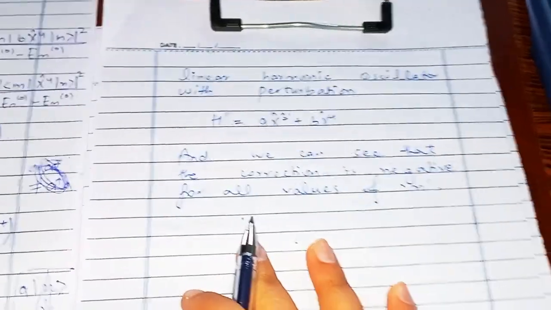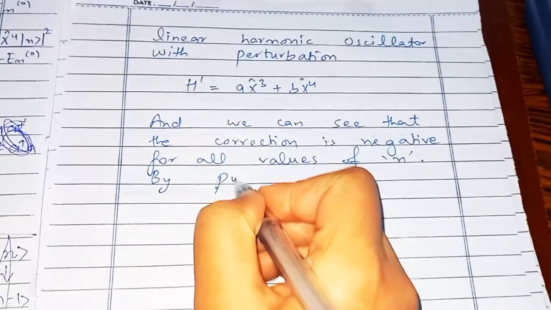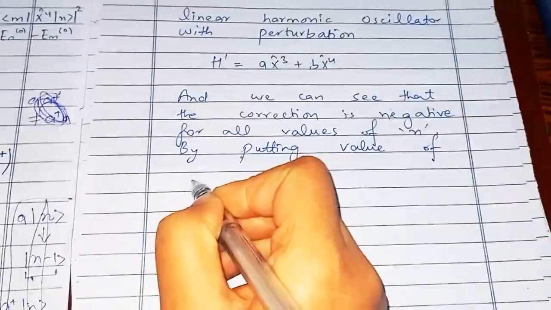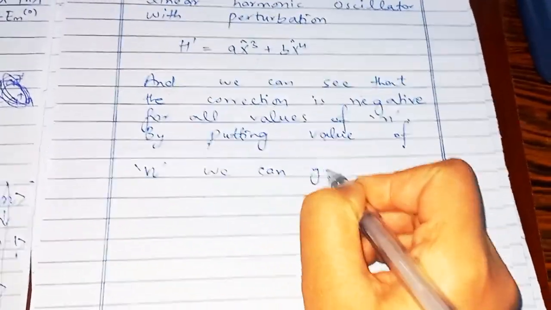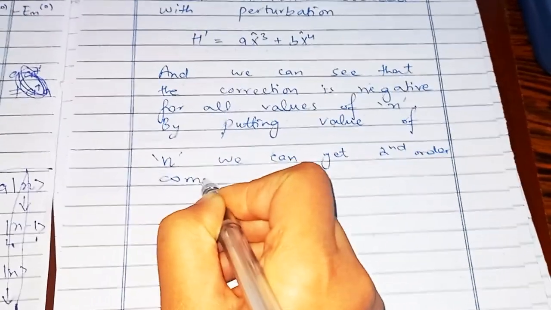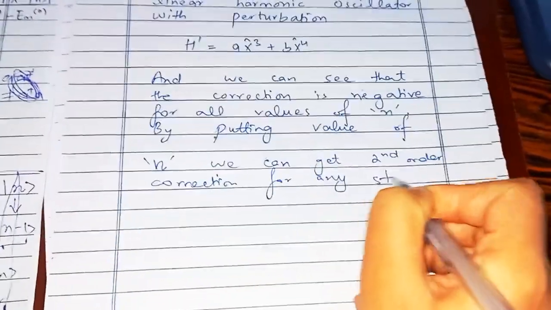So that is what I was saying here, because it's negative. And by putting values of n, we can get second order energy correction for any state of harmonic oscillator.